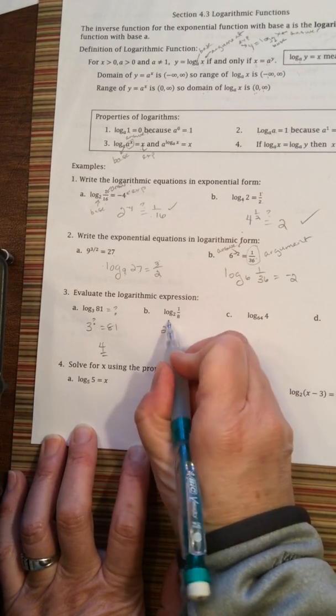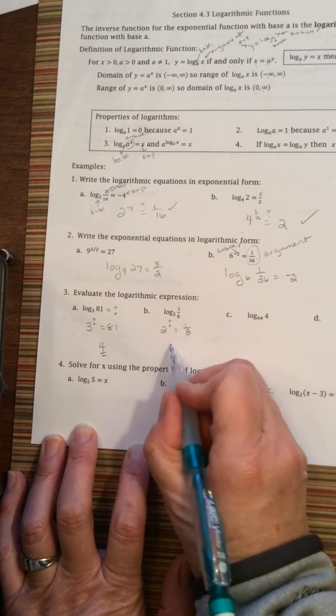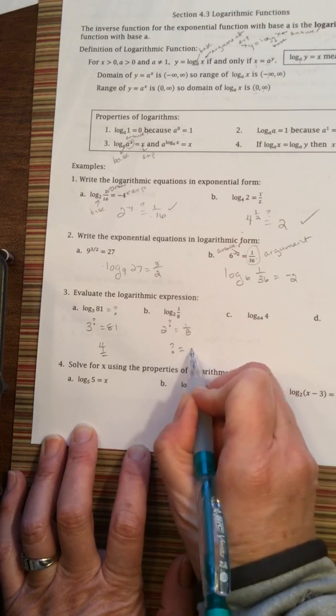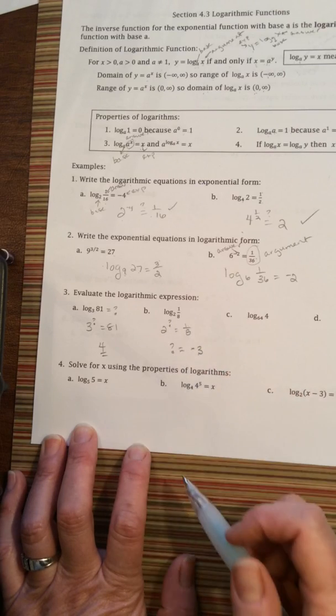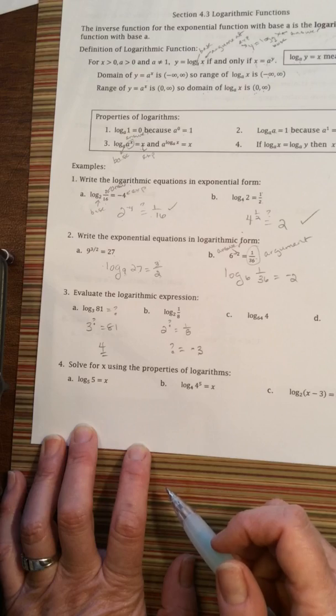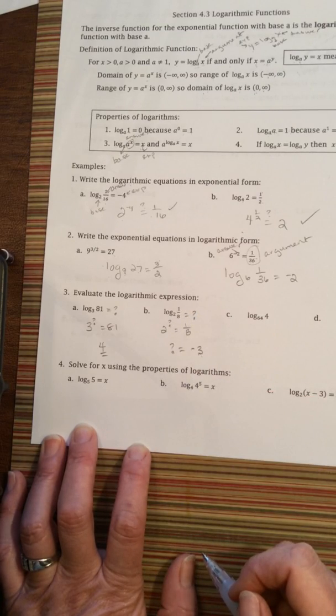What power do I raise 2 to get 1/8? And the answer is -3. 2 to the -3 power is 1/8. So the question marks here, the answer is -3.